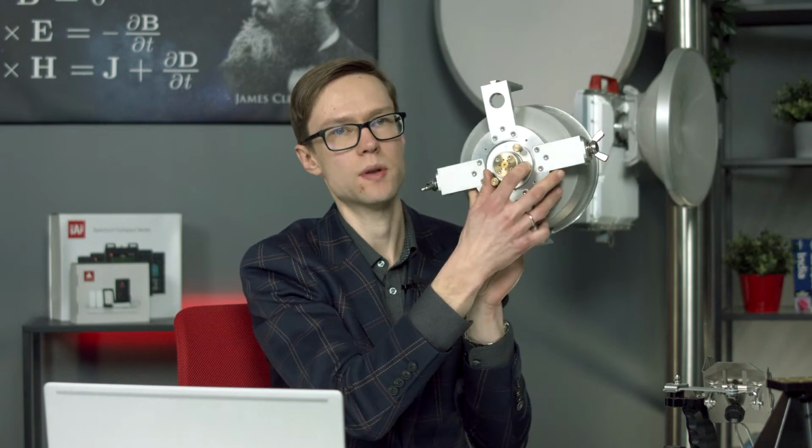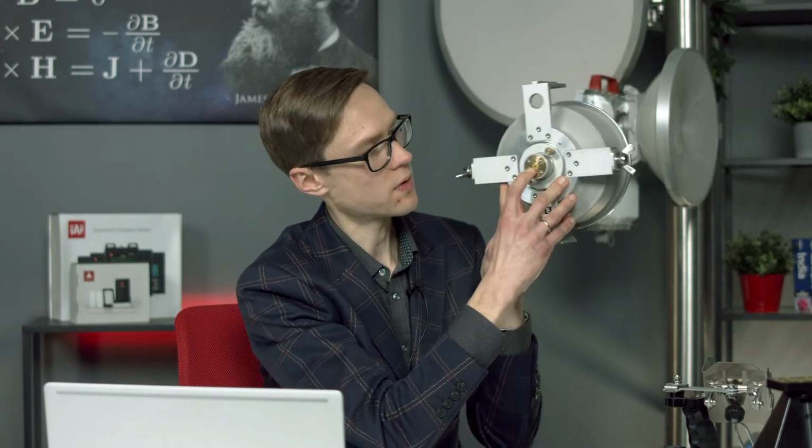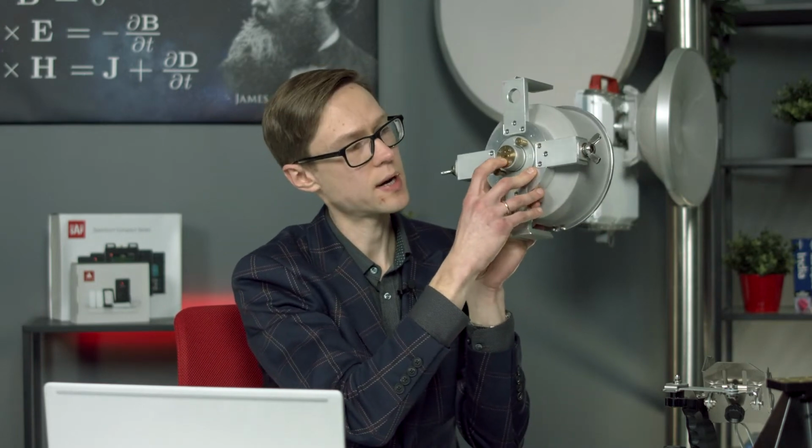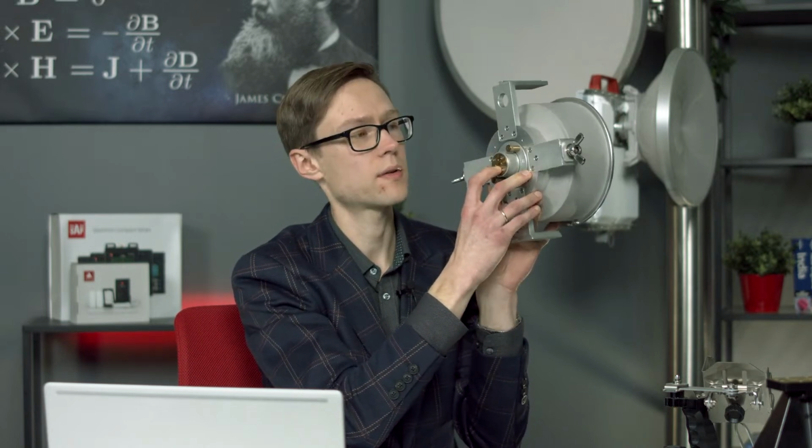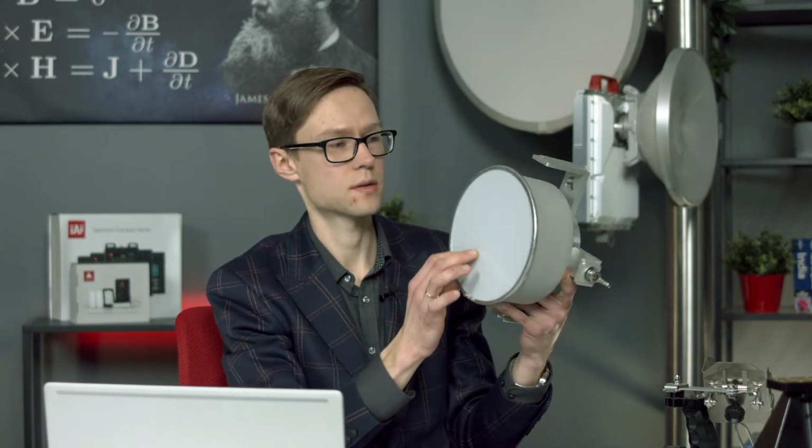It is very small, with a type of waveguide feeder here. So the waveguide can be connected here, and the waveguide serves as the feeder line for this antenna and the feeding element, and the reflector is just inside this radome, hidden inside.